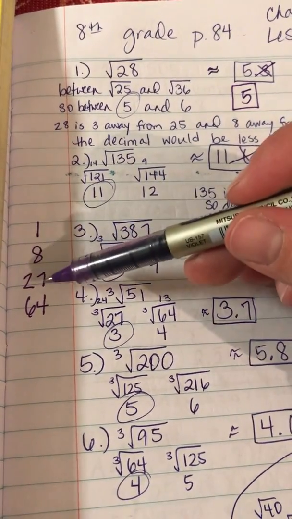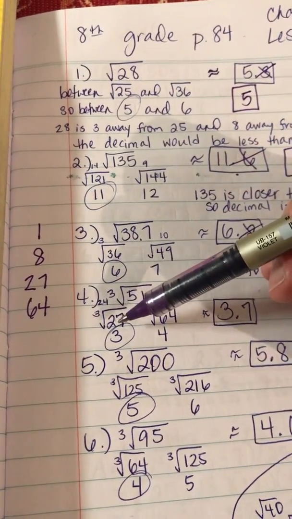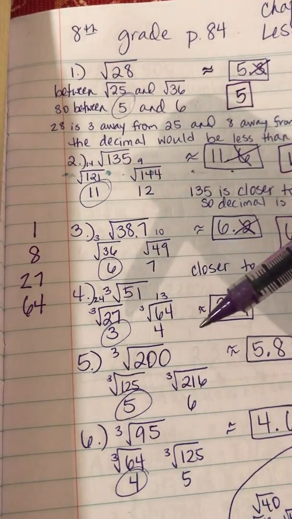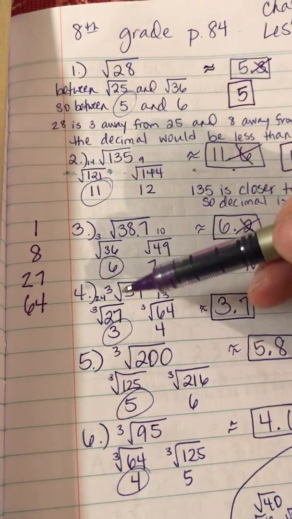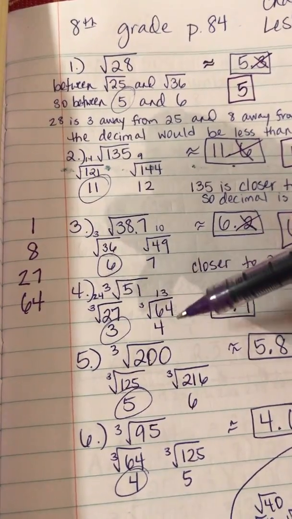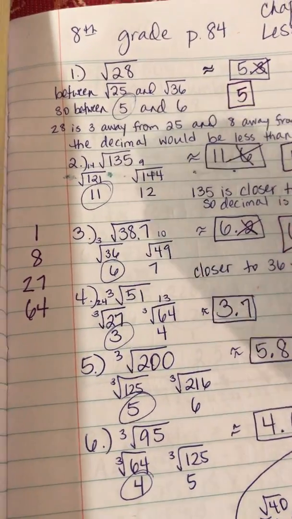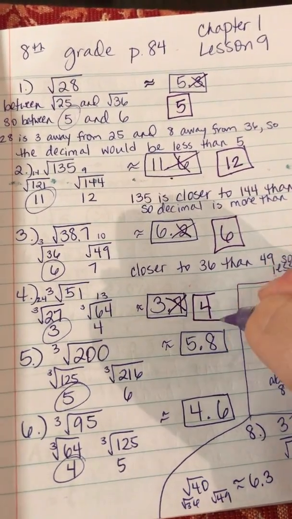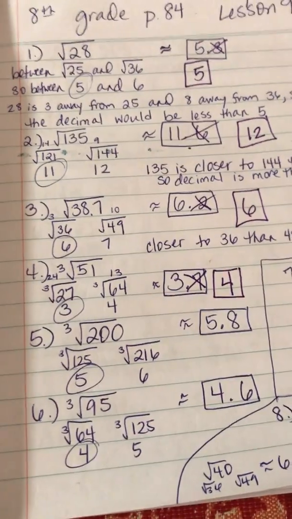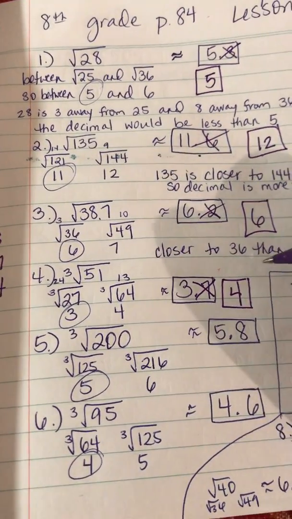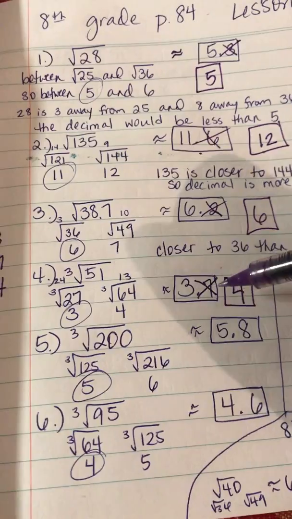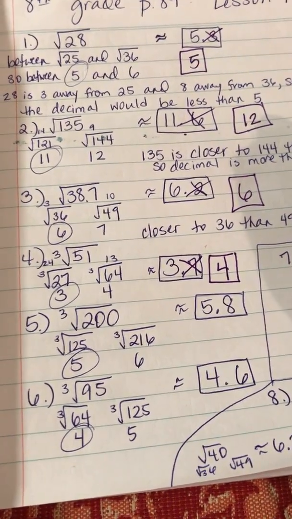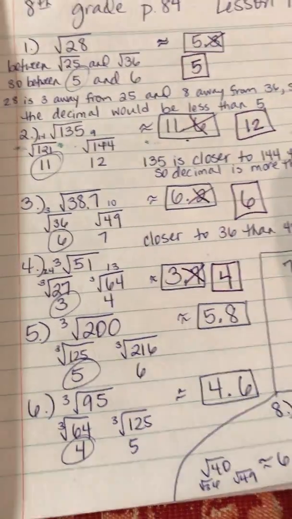51 is between these two. So the cubed root of 27 is 3. The cubed root of 64 is 4. And this cubed root of 51 is closer to the cubed root of 64. So I'm going to round up and make it 4 for my closest integer. It's nearest to 4. If they want a decimal answer, then I would estimate that it's about 3.7. But if I want an integer, I have to put a whole, like an actual number. No decimals.